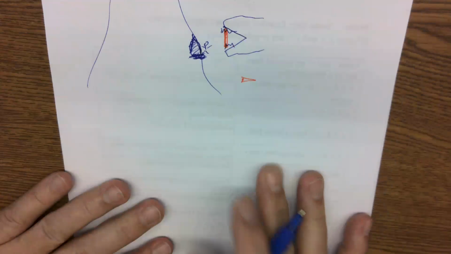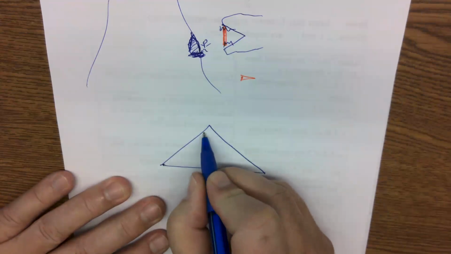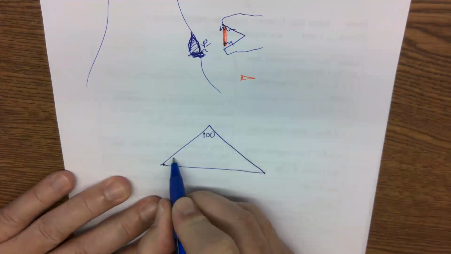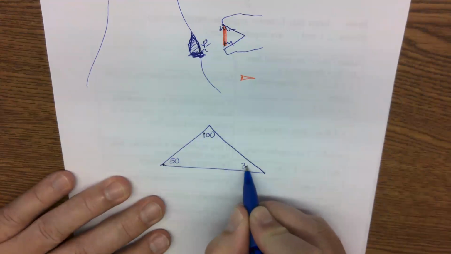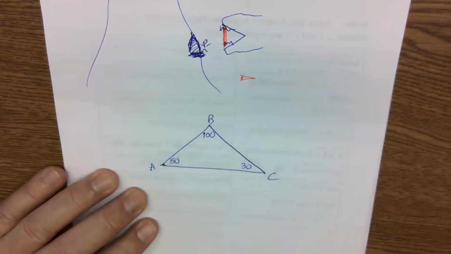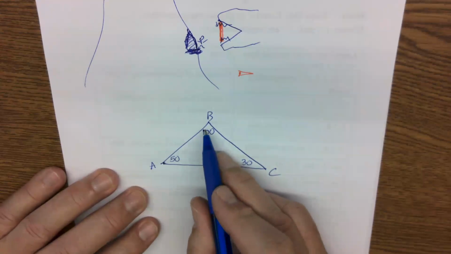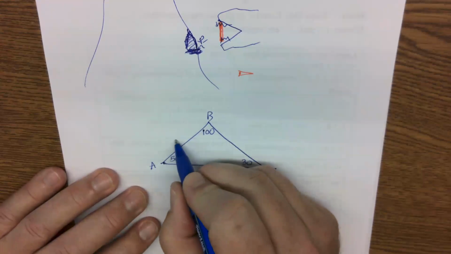So here's how this applies to geometry. If I tell you that this is 100 degrees, and this is 50 degrees, and this is 30 degrees. A, B, C. If this is the mouth of the dinosaur, that's a pretty small angle. Therefore, the stick that holds that open would be the smallest stick.